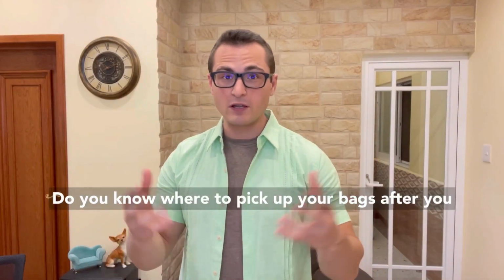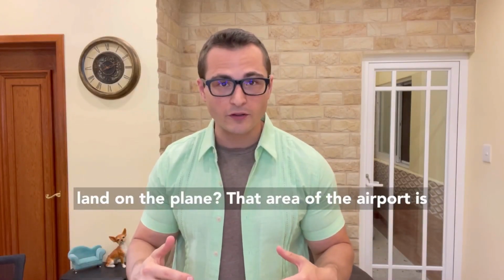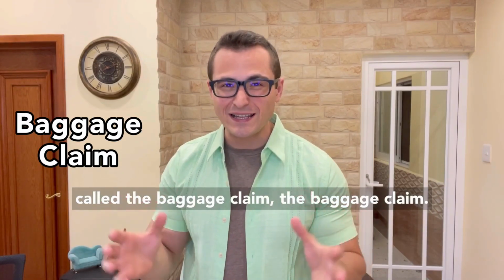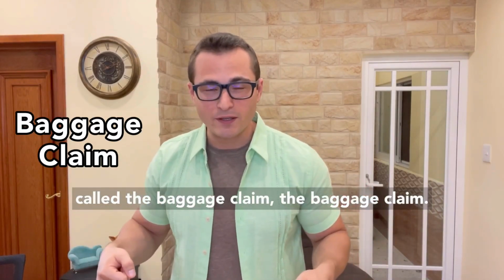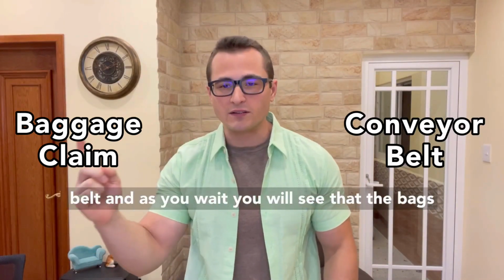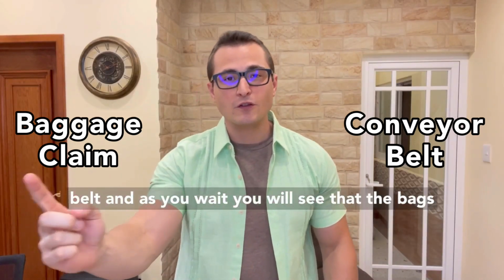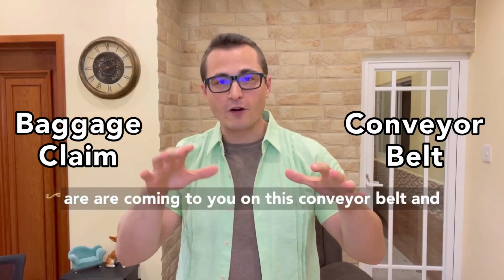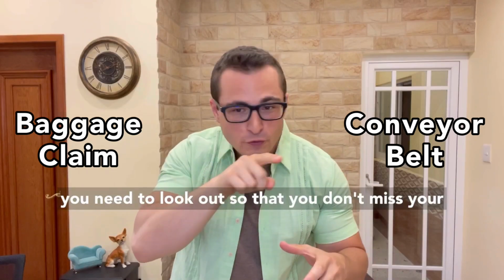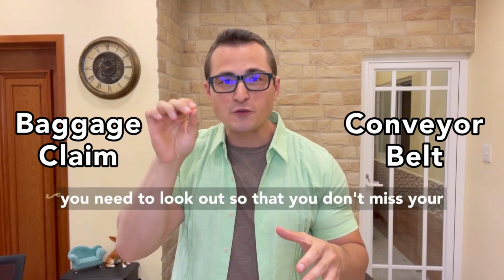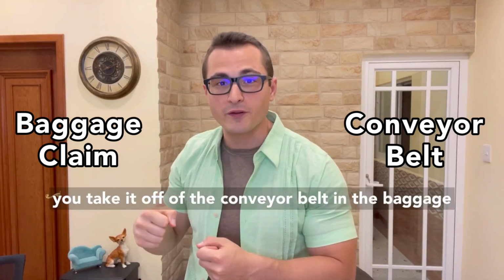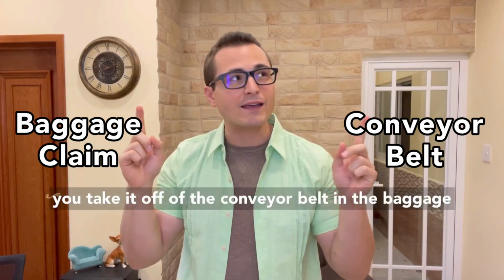Do you know where to pick up your bags after you land on the plane? That area of the airport is called the baggage claim. And in the baggage claim area, there is a conveyor belt. As you wait, you will see that the bags are coming to you on this conveyor belt, and you need to look out so that you don't miss your bag. And when you find your bag, you grab it and you take it off of the conveyor belt in the baggage claim area.